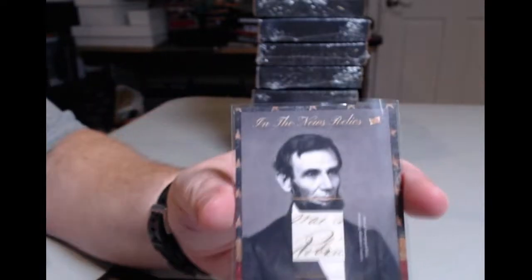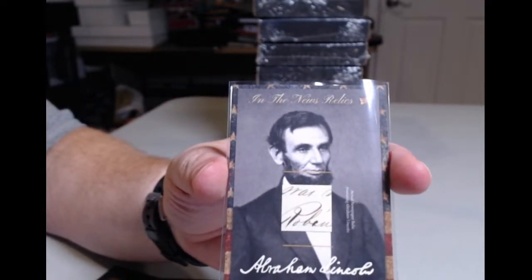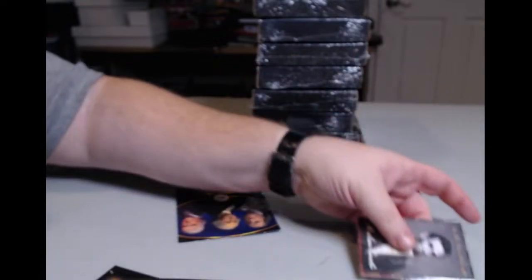In the news, relics. Let's see. Congratulations. You received a piece of the past. It says in the news, relic from Abraham Lincoln. I mean, it's handwritten. What? Oh, wait a minute. Actual newspaper relic. Okay. It looks handwritten. So I was just not sure.